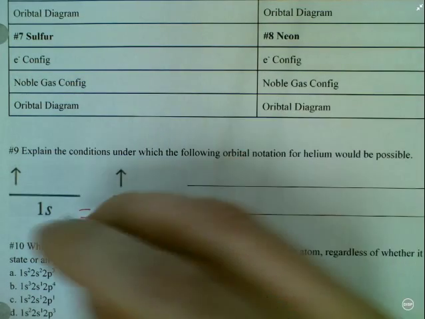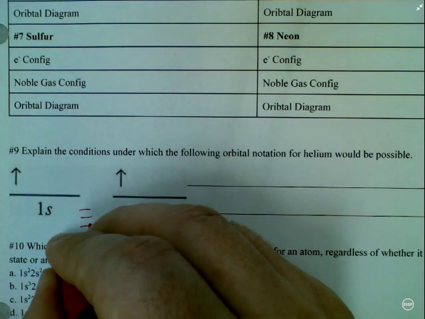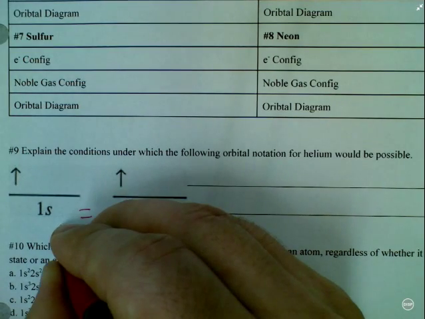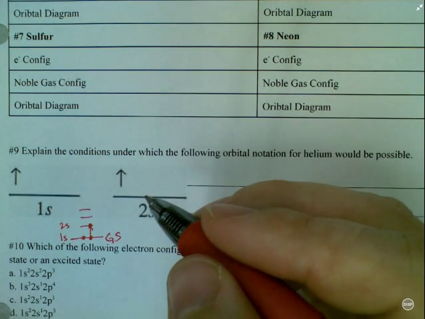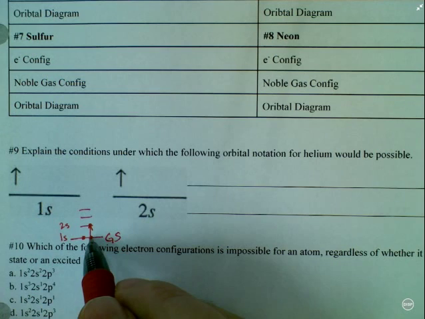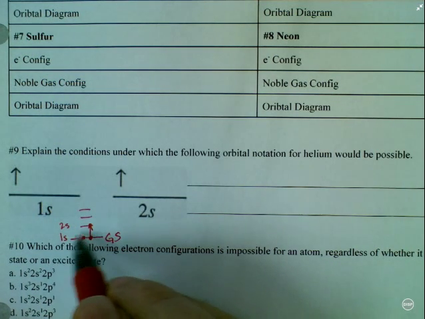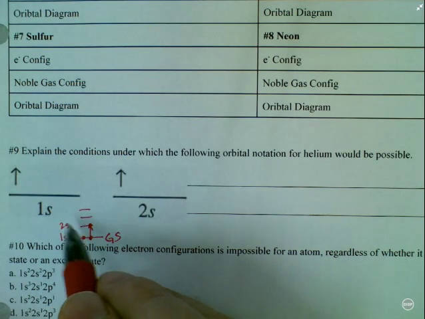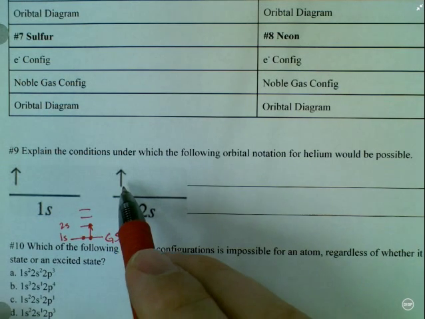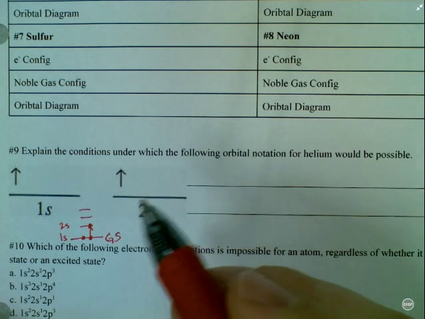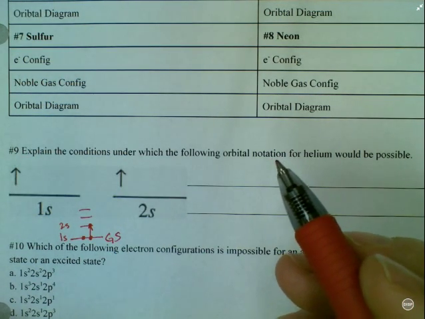What if I were to tell you that this ground state was actually 1s, and this next energy level was 2s? So in order to get one of these electrons out of the 1s and up into the 2s, like we have here, what it requires is the absorption of a photon.